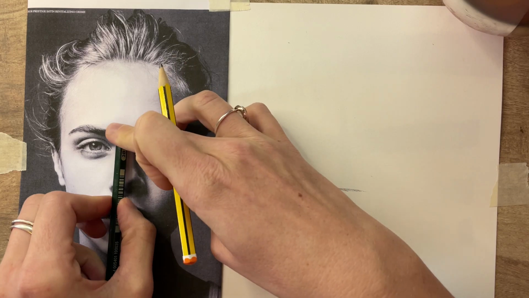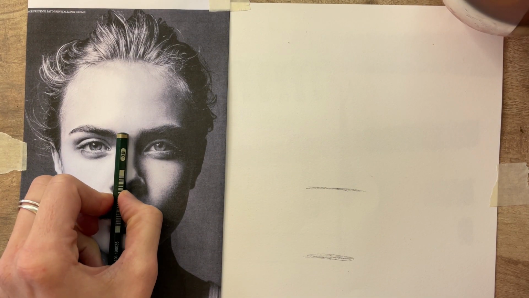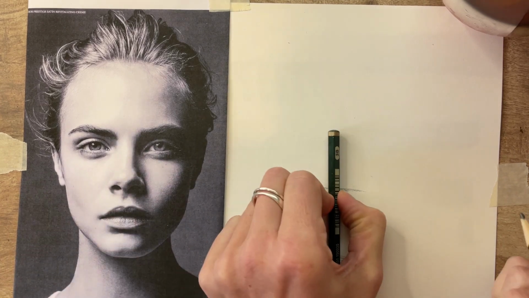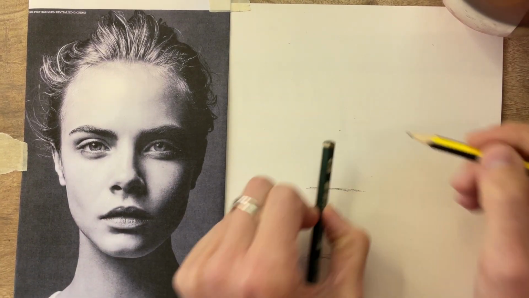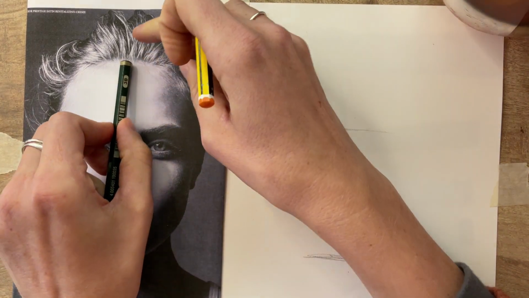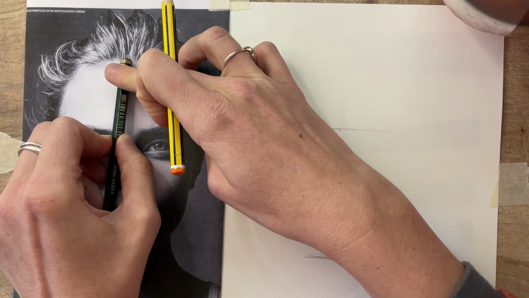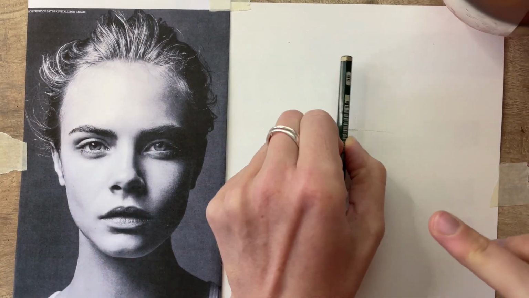And then I'll take my second measurement. So I'm going in between the eyebrows and underneath the nose. Get that on there. I can extend that a bit as well. And then let's get this forehead. So get the top and then there.